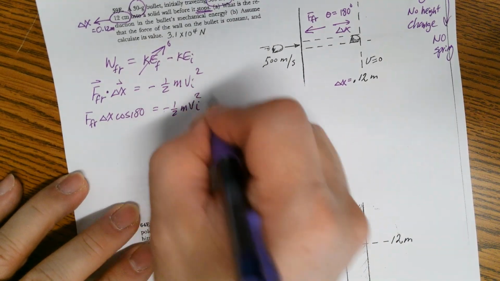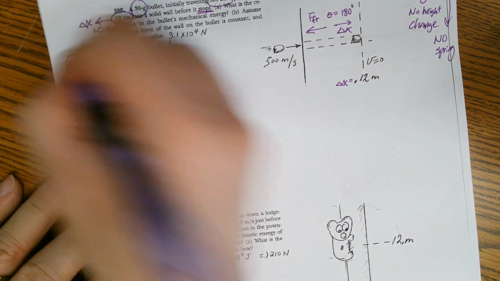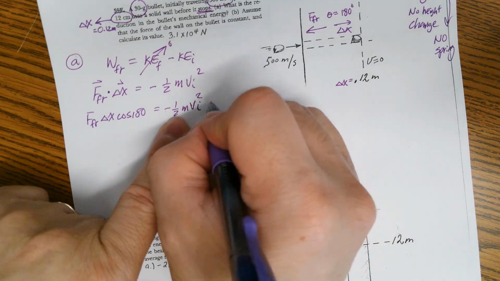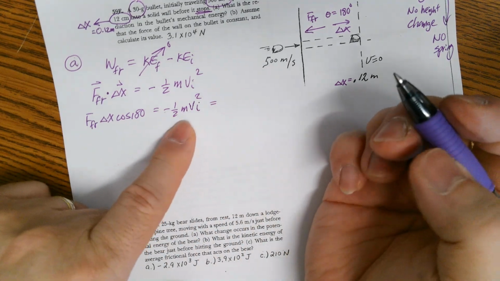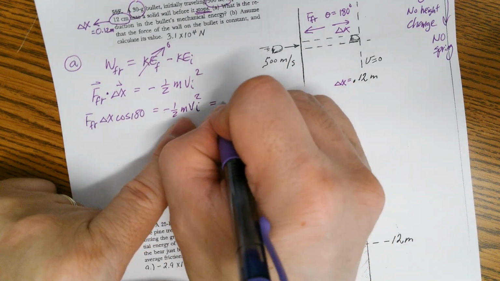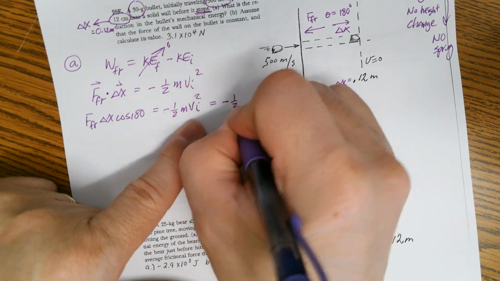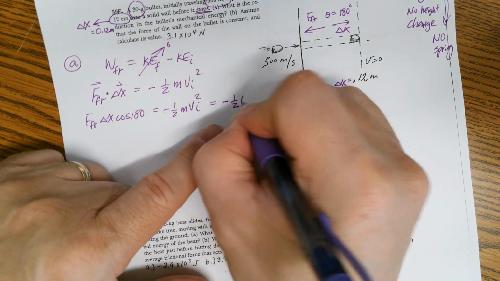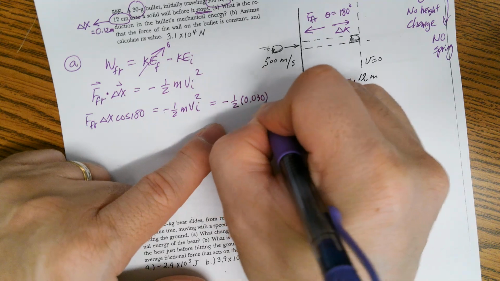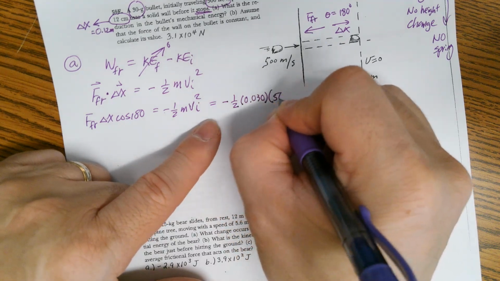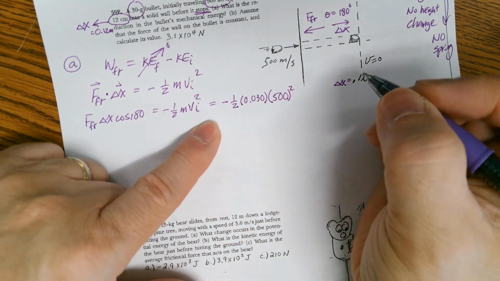So they just want to know what this is for part A. For part A, they want to know how much reduction of energy we have. If we work this out, we get negative 1/2 times mass 0.030 times 500 squared.